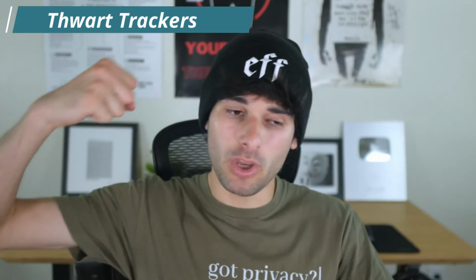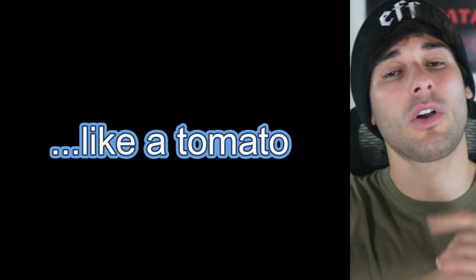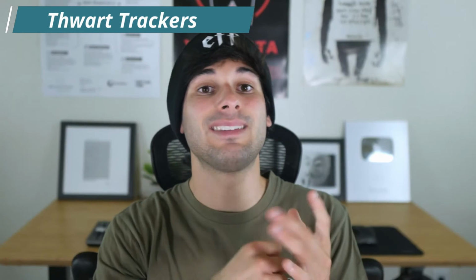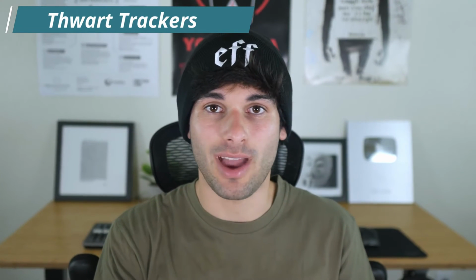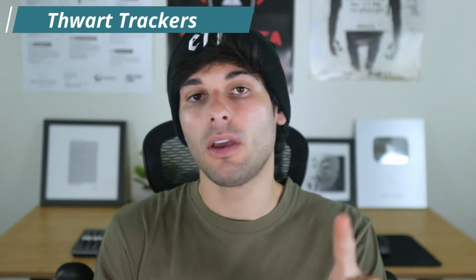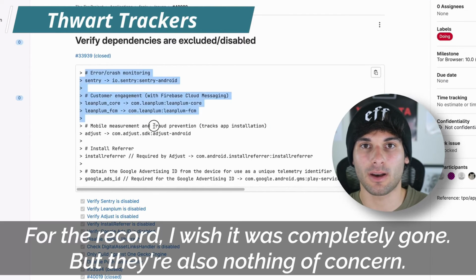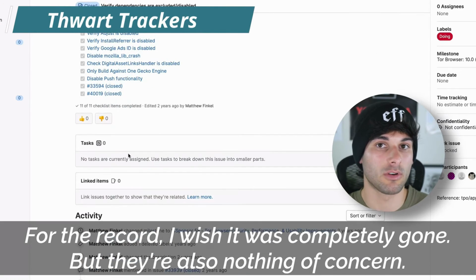Now, one important thing before we crush those trackers. All Exodus does is reveal the presence of trackers, which in almost all situations reflects if they're used, but not always. For example, the Tor browser shows 3 trackers, but they're actually inherited from Firefox and the Tor browser disables them, so they're never active.